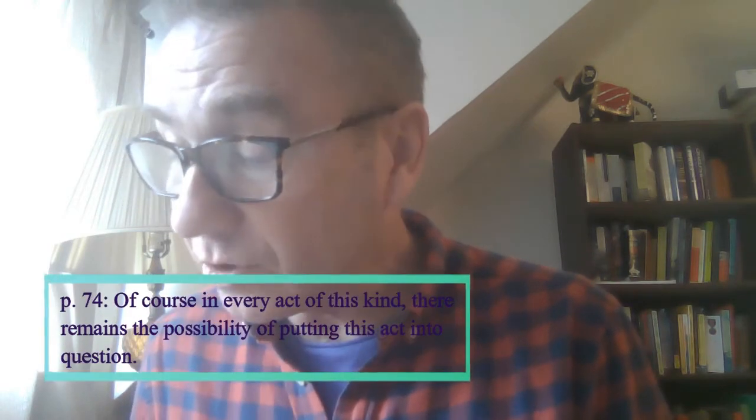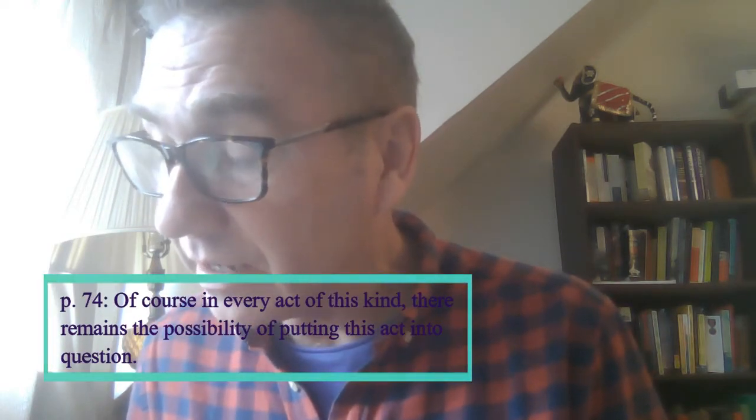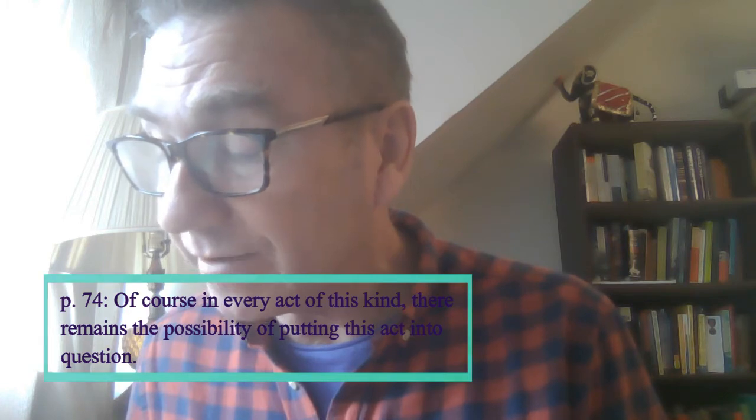So he says on page 74, just before that, about 15 lines up from the bottom of the page, start of the paragraph, of course, in every act of this kind, there remains the possibility of putting this act in question. We are free beings, and we can always, in principle, have our attention drawn to that and reconsider things. But typically we don't. In fact, to do that is typically to slam the brakes down on the flow of your life. Right? Anyway, so that's why.